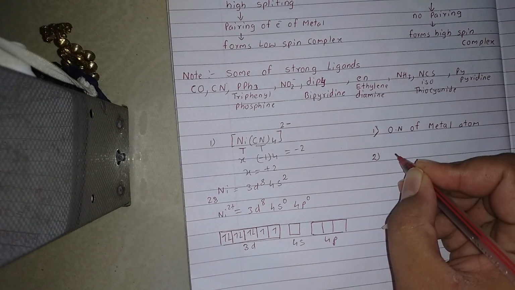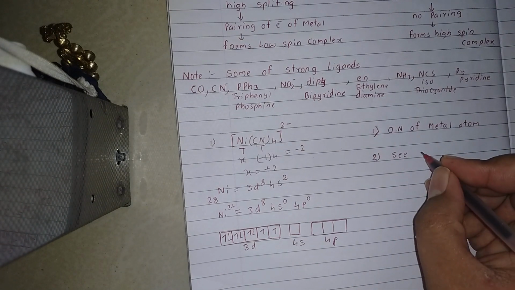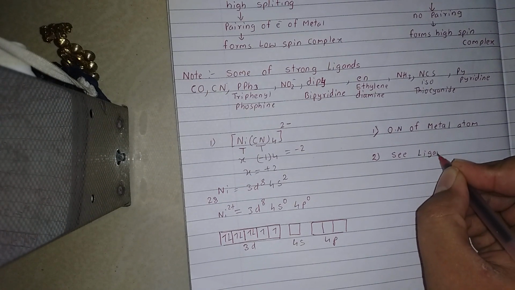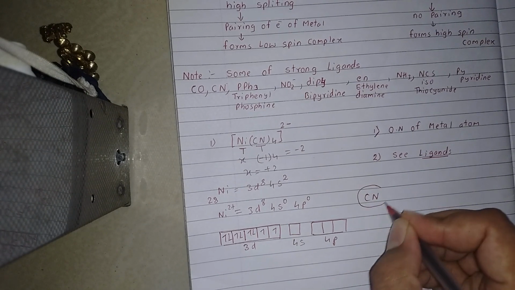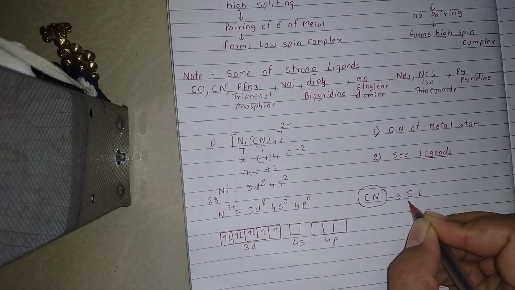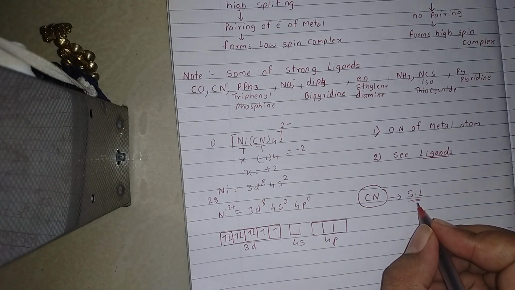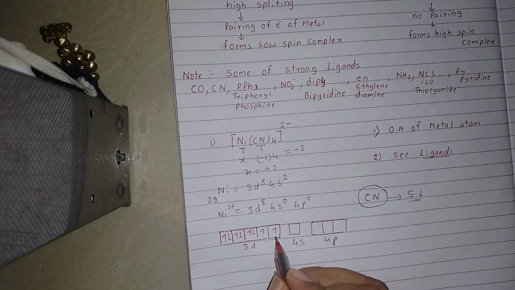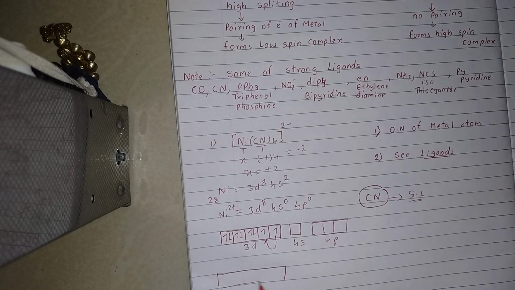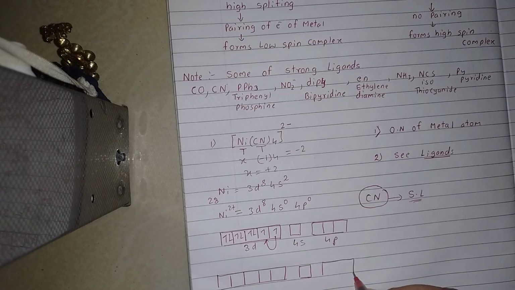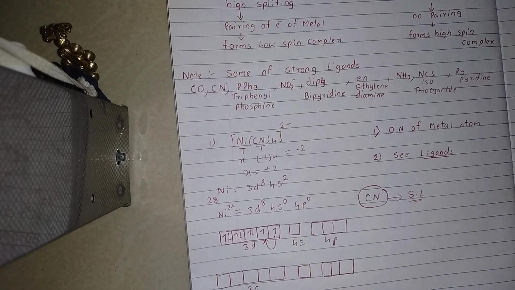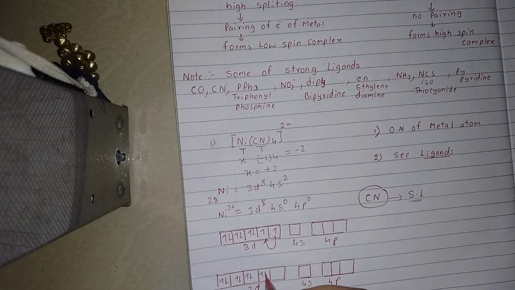Then the second rule: see the ligand. Here CN is the ligand, and CN is a strong field ligand, and a strong field ligand brings the pairing of electrons. So there will be pairing of electrons. This electron will get paired over here, so you get a new orbital arrangement. This is 3d, 4s, 4p, and every electron is now paired.